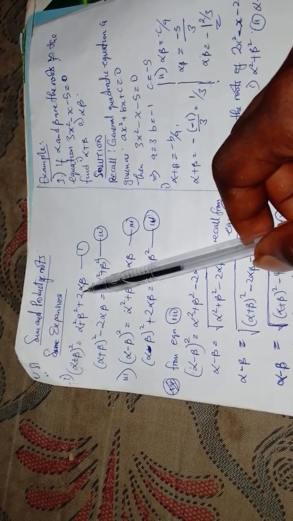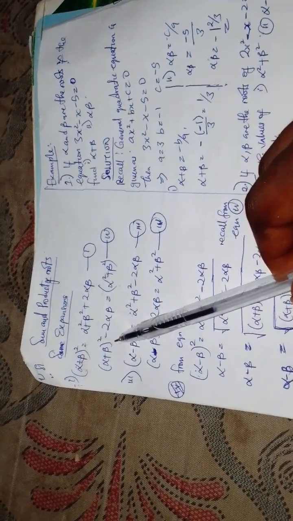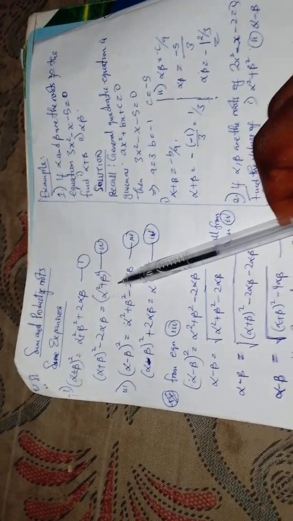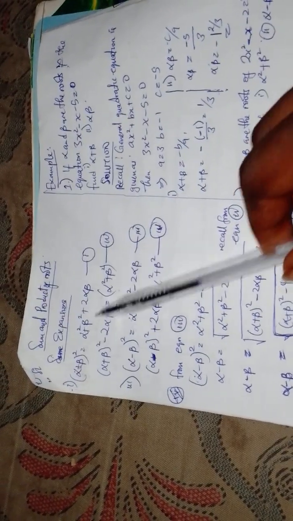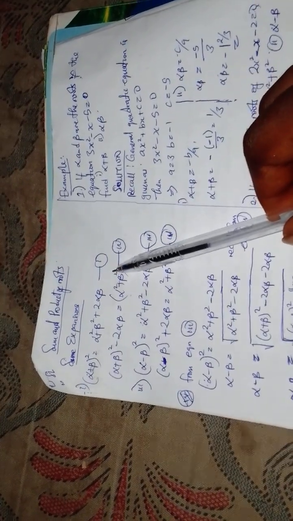Now from here, if I make alpha square plus beta square the subject of the formula, that means I can bring this one to the other side. When I bring this to the other side, it becomes this minus this equals to this. So I've gotten another expansion, which is now the expansion of alpha square plus beta square. Are we there now?